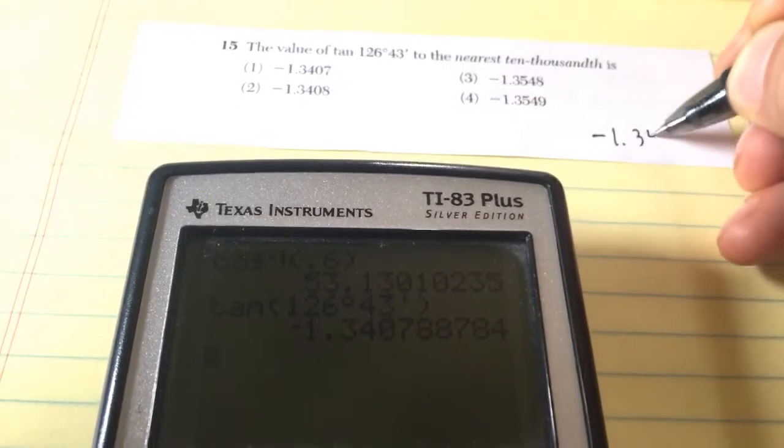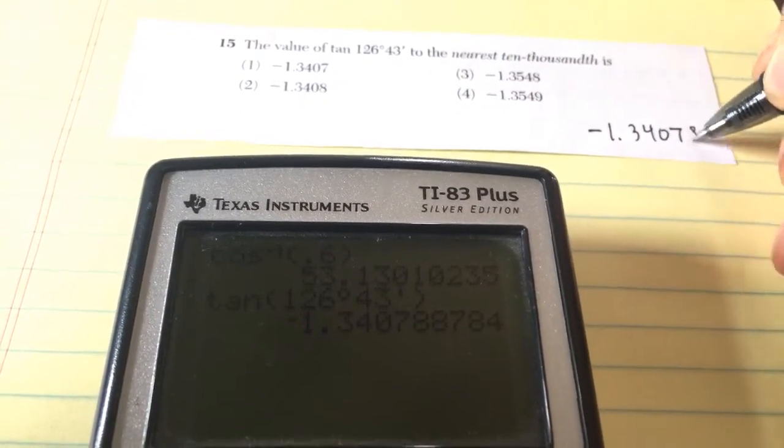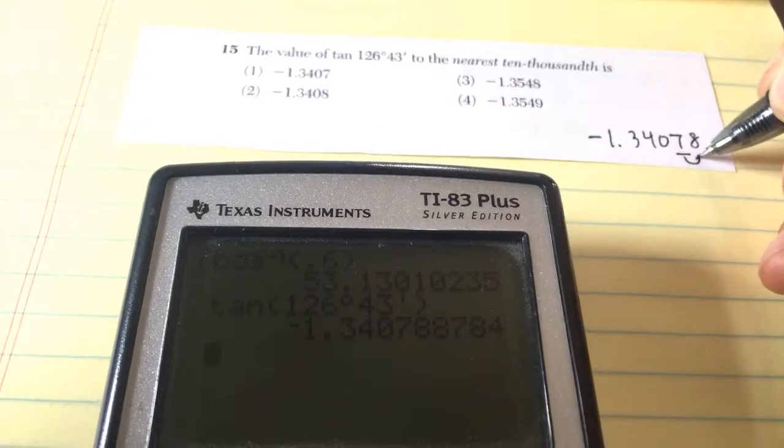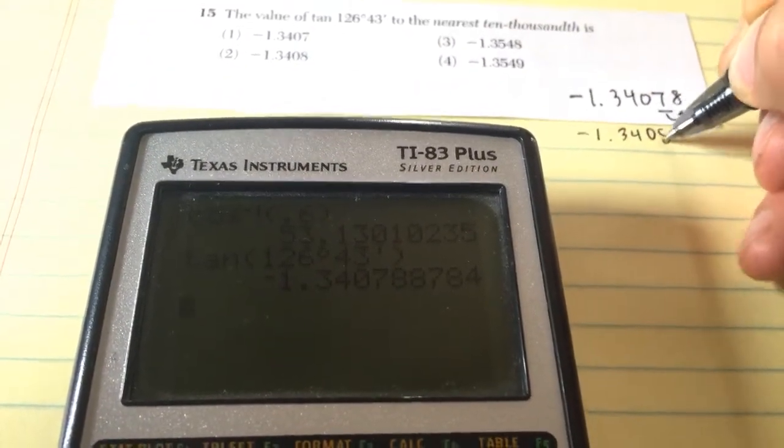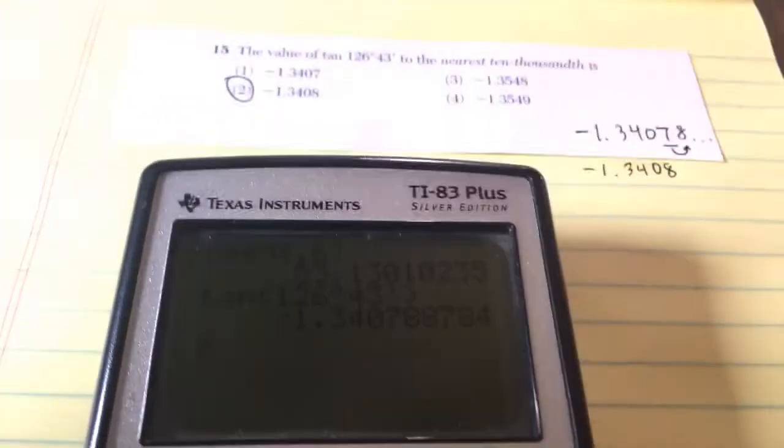So what they're trying to get you to do is to round incorrectly. So I'm looking at this number. This one's greater than 5. So we say negative 1.3408. It is choice 2. This is nothing more than a rounding question.